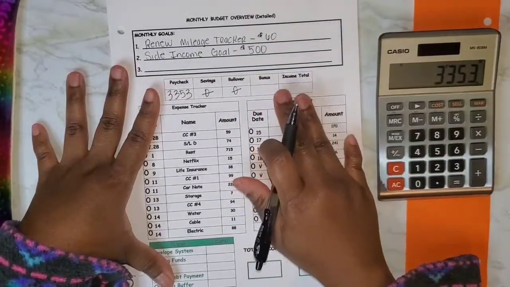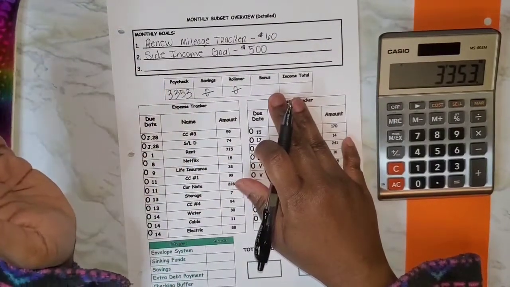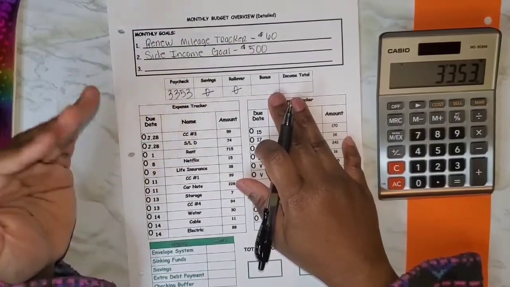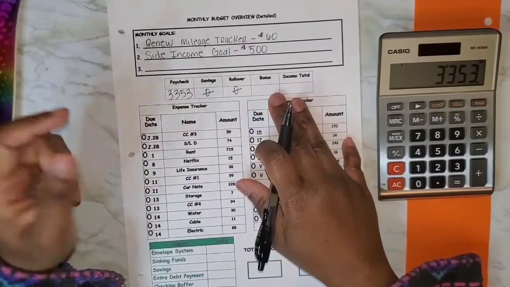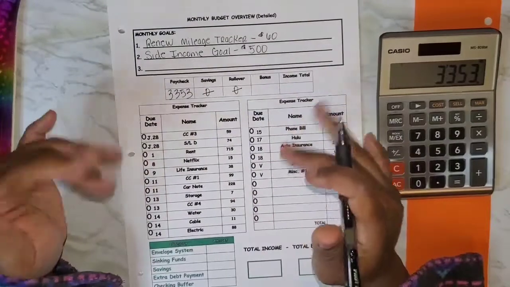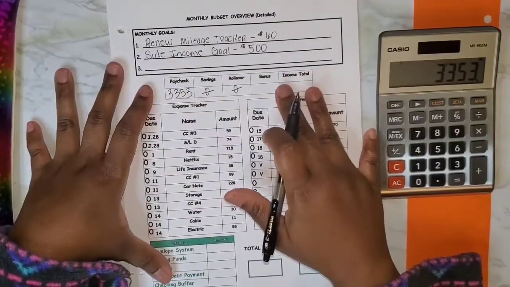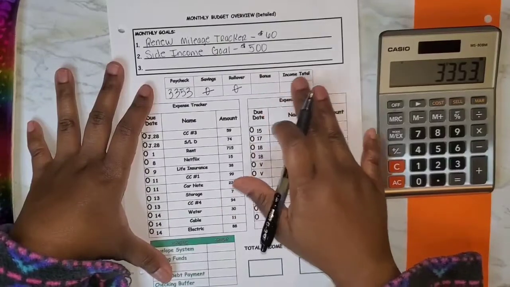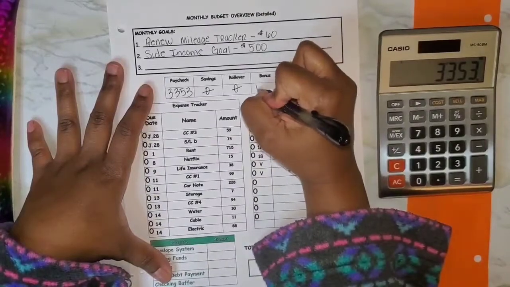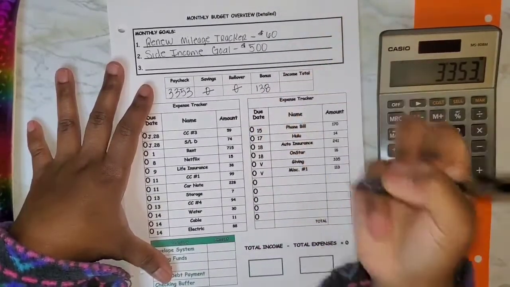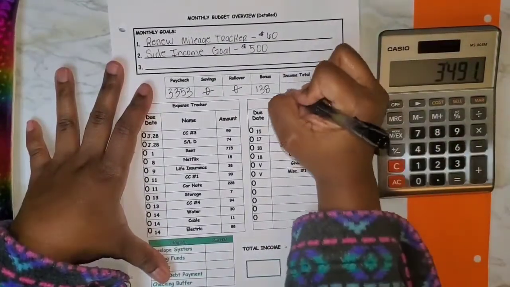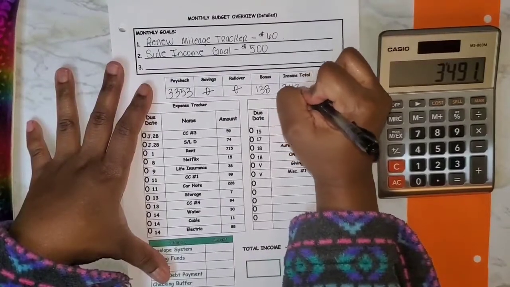Bonuses are usually money I don't know is coming in. I don't account for anything that I've already set up, like if I withdraw from any type of rewards program like Ibotta or Fetch Rewards or Shopkick. If I pull from them, I do not account for it because it's not in my account at that present time. So I only account for any bonus that has hit my account, and there was $138, and I didn't know that was coming, but there it goes. So let's add that. And so this is how much I'll be working with for the month of February.